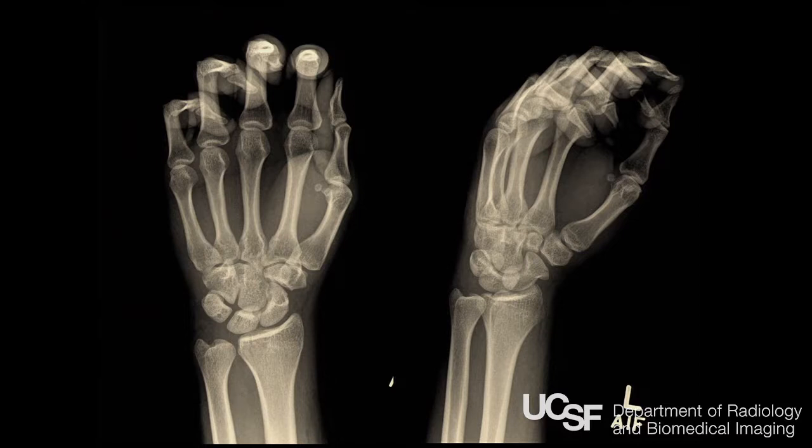If you look carefully on this one, you will also see another one of those fractures. Right here. And right there. Look for that fracture every time you look at a wrist for a fall on outstretched hand. You will find them and you will be a hero.